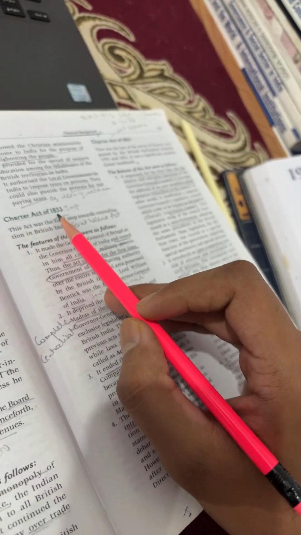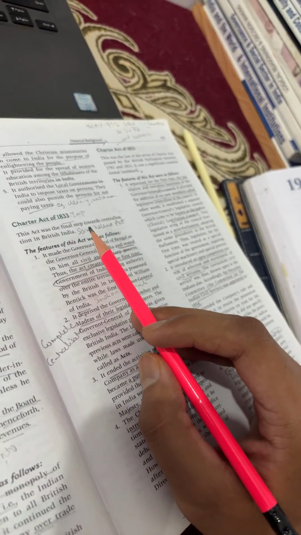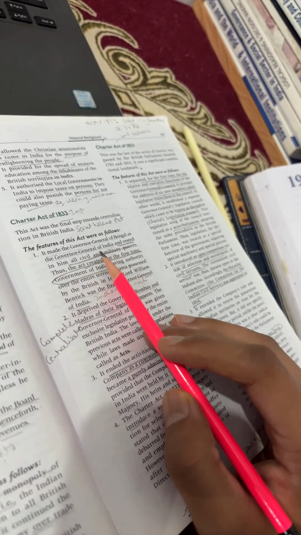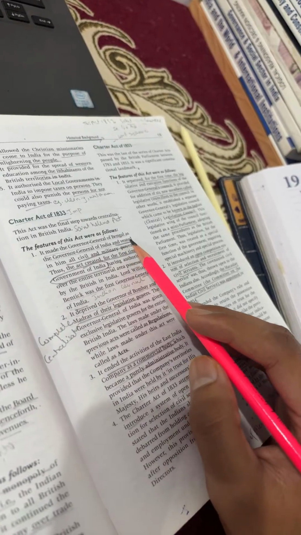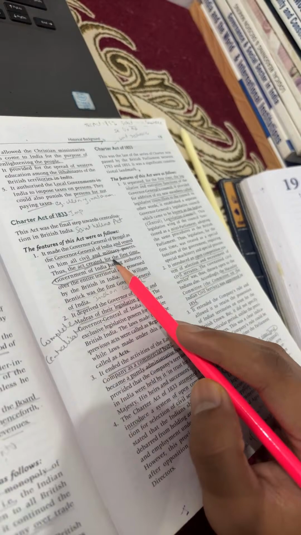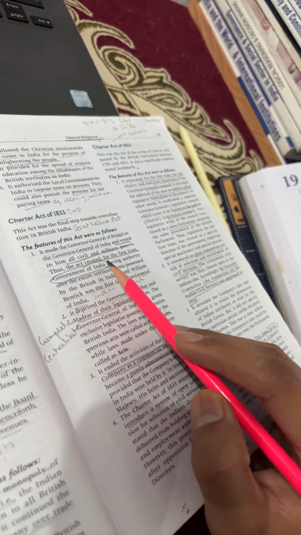Charter Act 1833. It made the Governor General of Bengal the Governor General of India and vested in him all civil and military powers. For the first time, the Government of India was used.